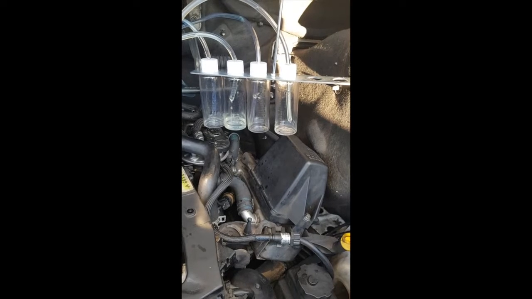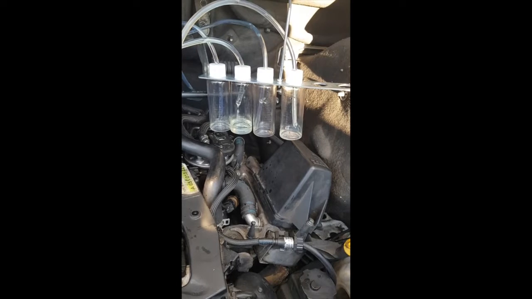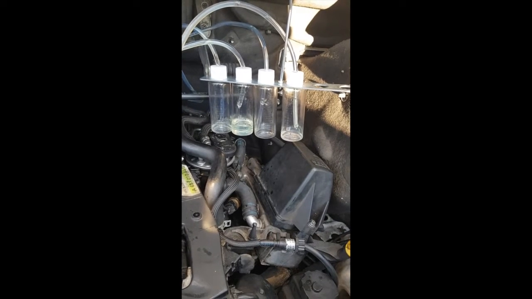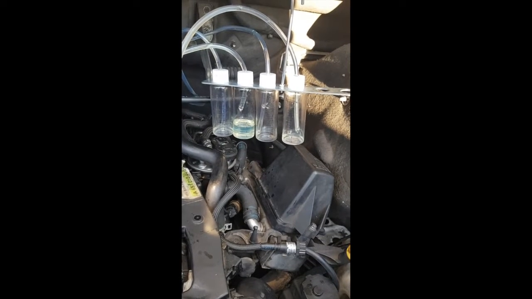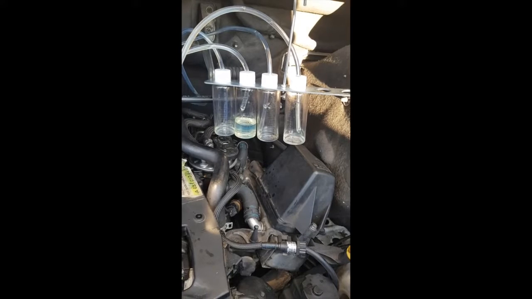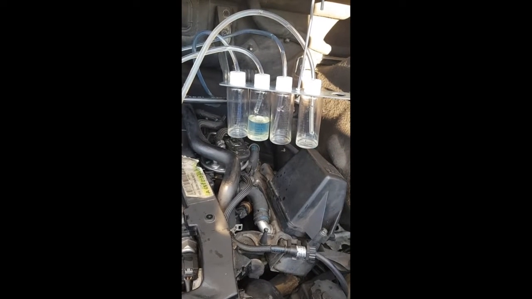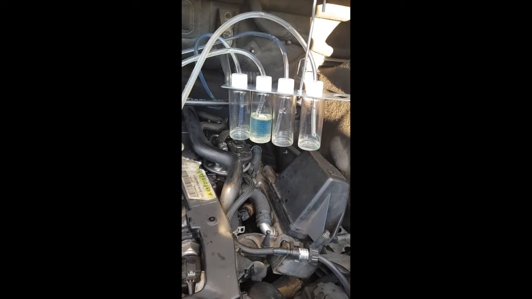The second, there's nothing. And the third one, as you can see, has got a lot of fuel on it. The third injector from the right, or the second from the left, has got a lot of fuel, leaking a lot of fuel back to the tank. That's why this one is making the pressure drop down and triggering the code P0087. So this one definitely needs to be replaced.